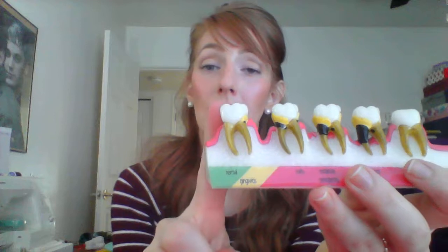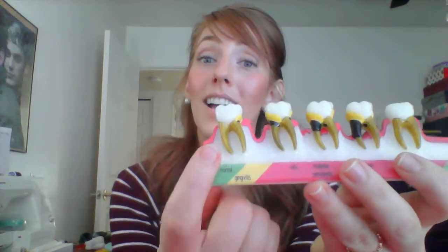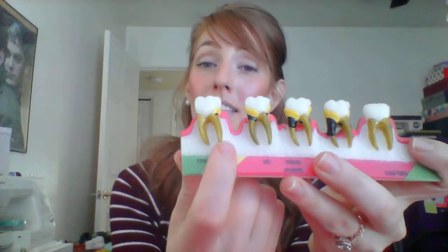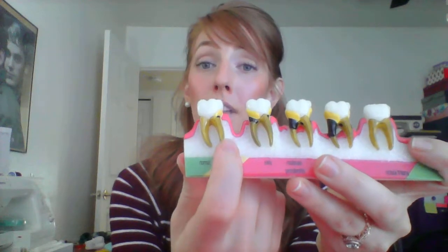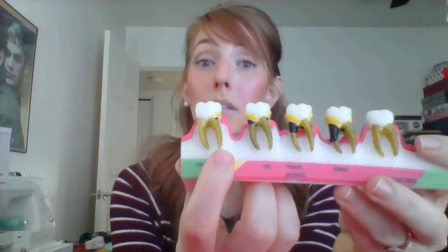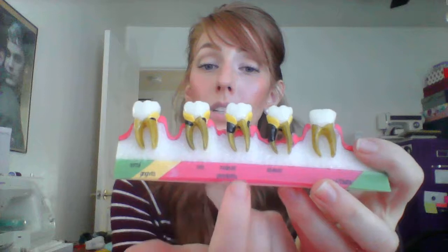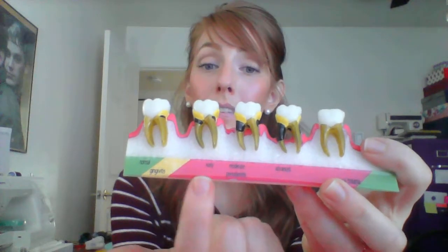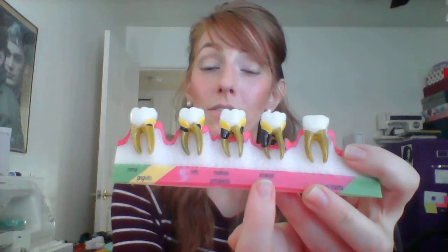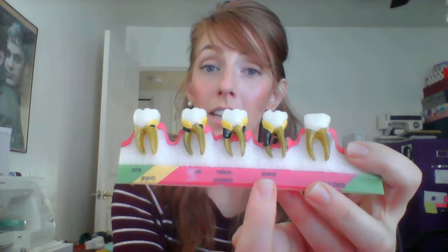This model shows that on this tooth, this side of the tooth shows healthy gingiva, while this side shows gingivitis, inflamed gingiva that would be prone to bleeding. These three teeth model early, moderate, and severe or advanced periodontitis. As calculus gravitates subgingivally, the bone is diminished, exposing more of the tooth and increasing mobility.